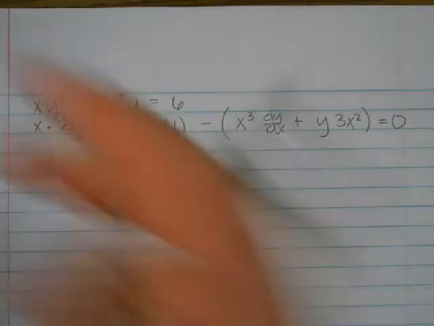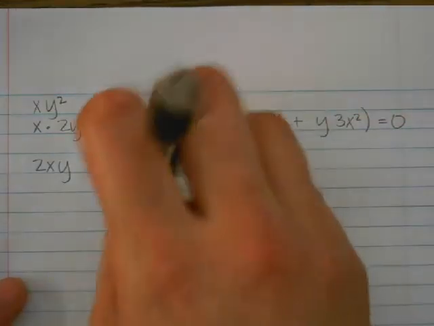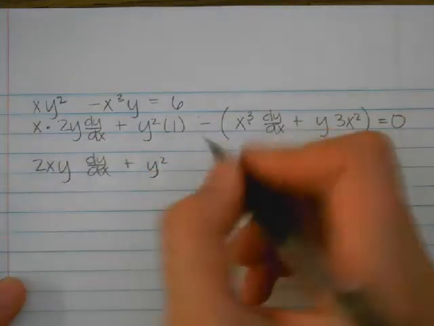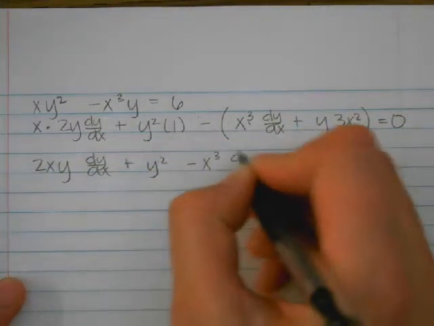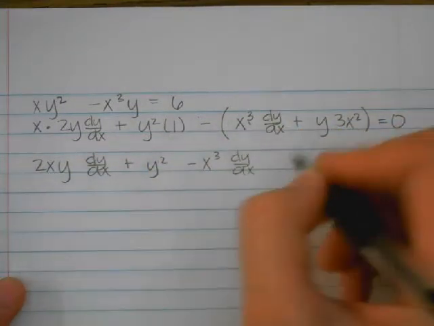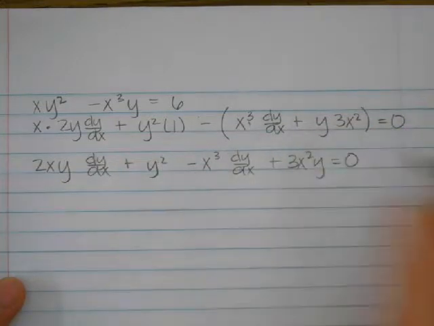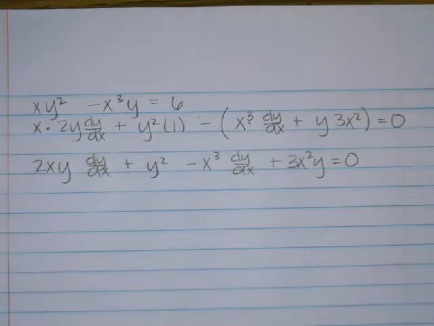Oh, that's y squared. And yeah. Oh yeah, that's a minus.